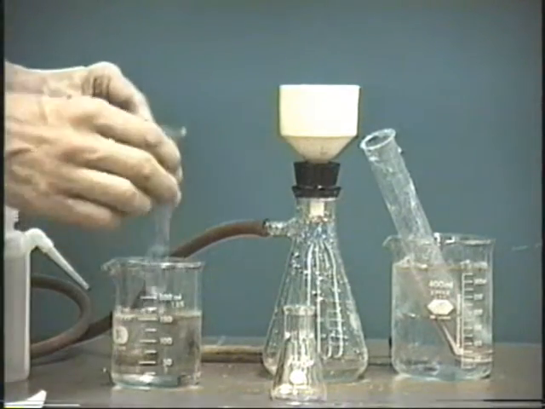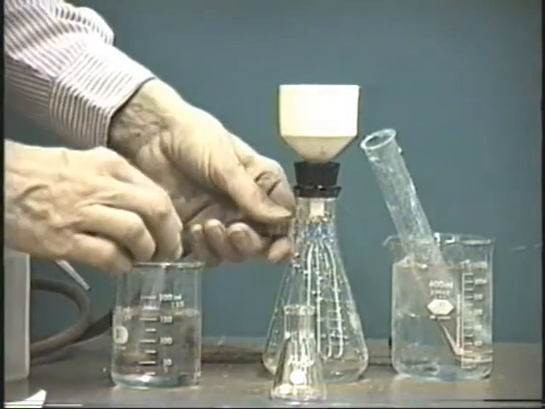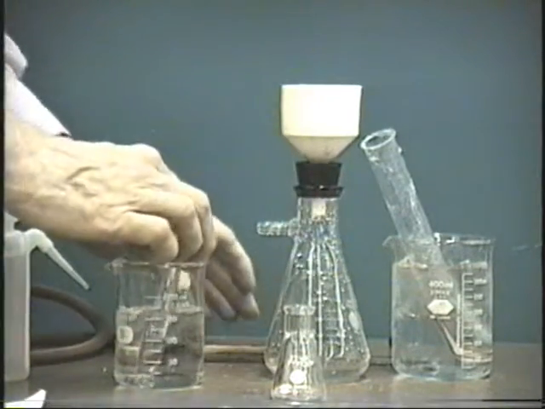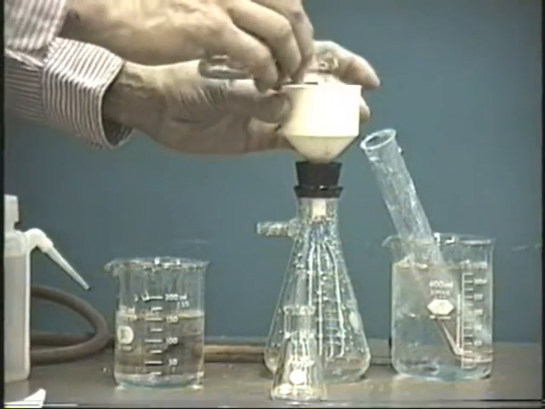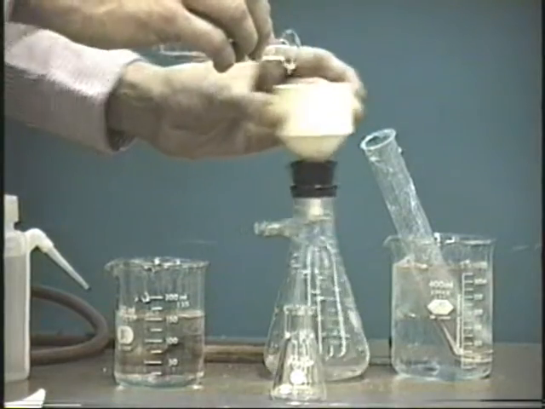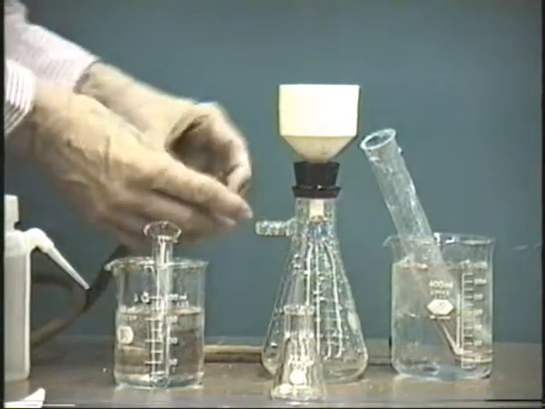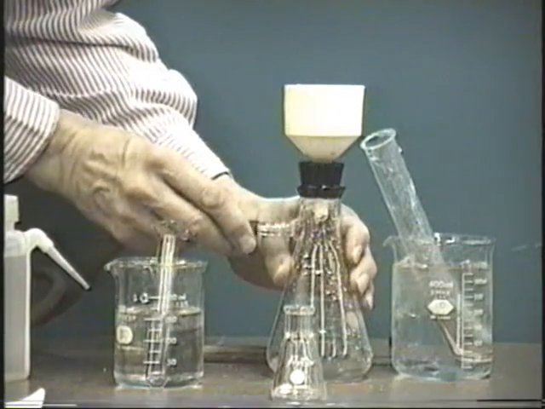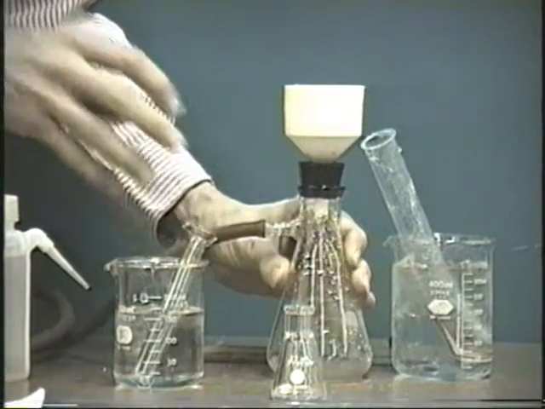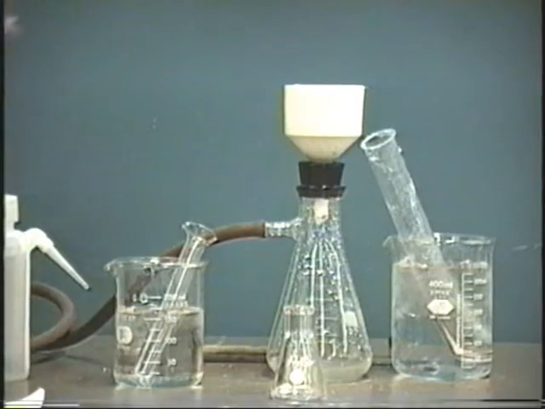And one last time. Lift the suction. Put the rest of this in, spread it out. Make sure it all goes throughout the precipitate here. Attach the suction. Suck it dry.